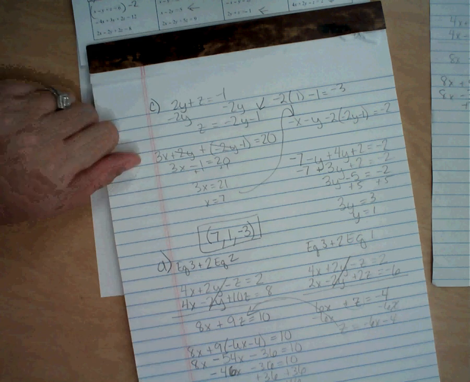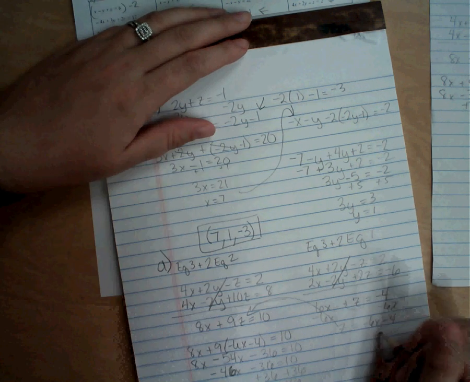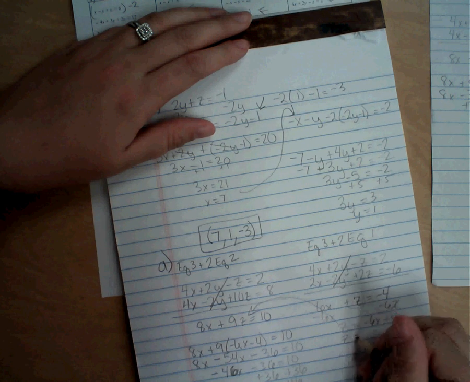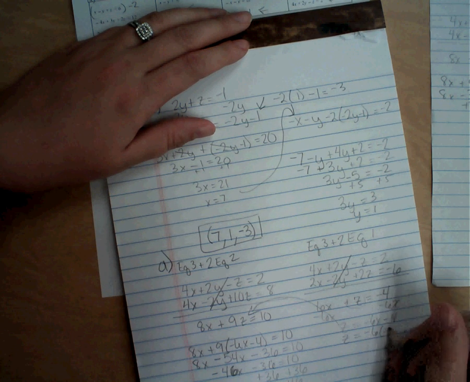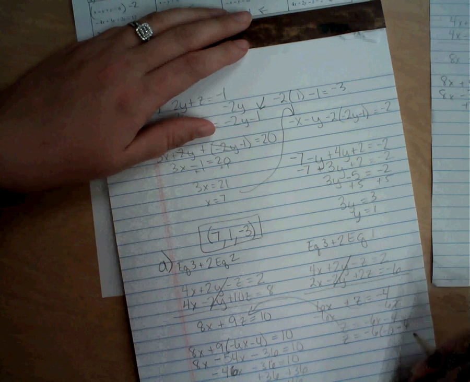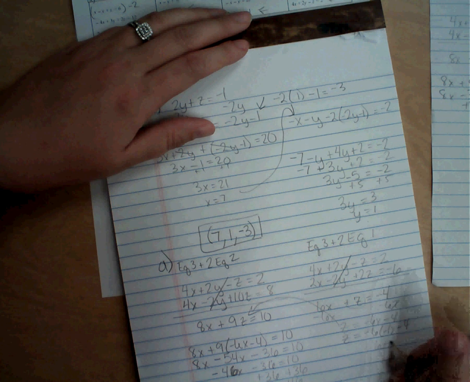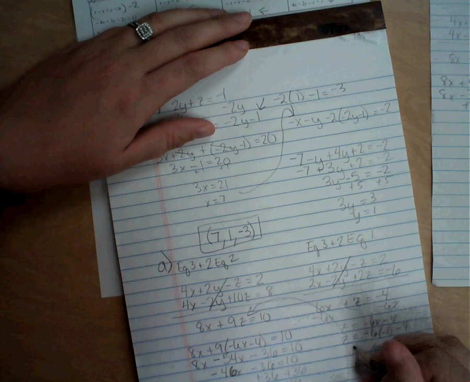Then I'm going to plug that into the equation for z and find z. So z is equal to negative 6 times negative 1 minus 4. So that would be 6 minus 4, which is 2. That is my z value.